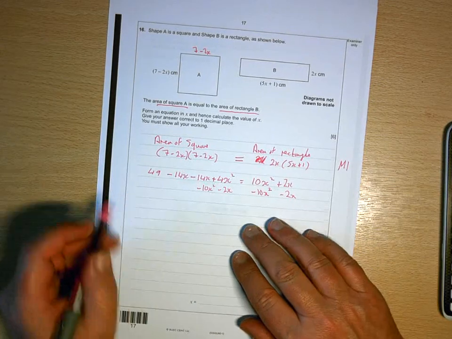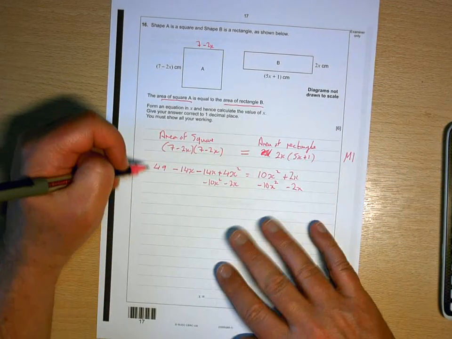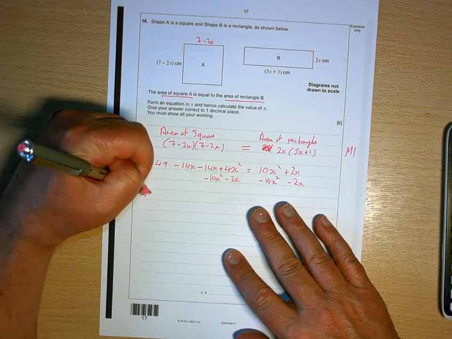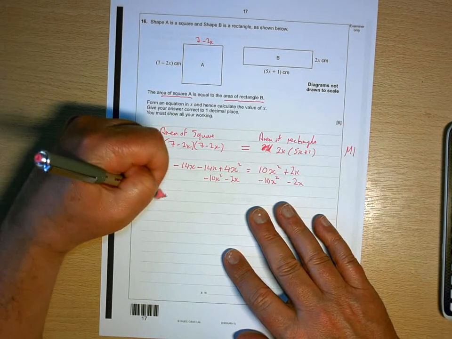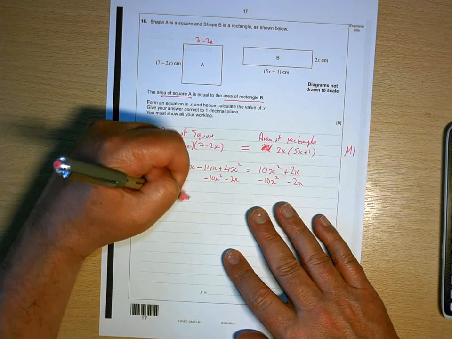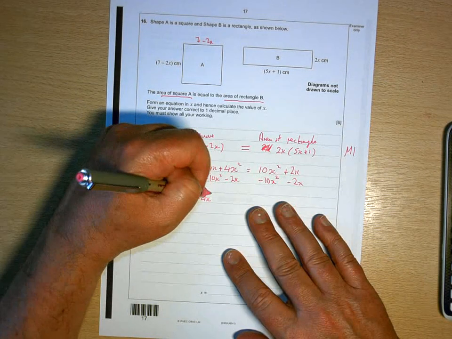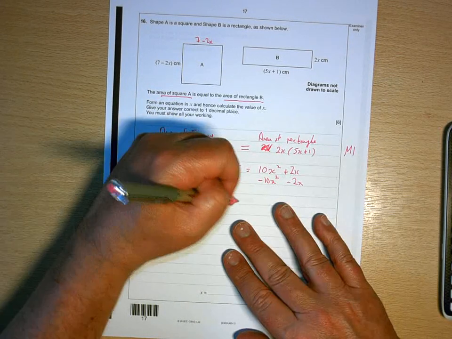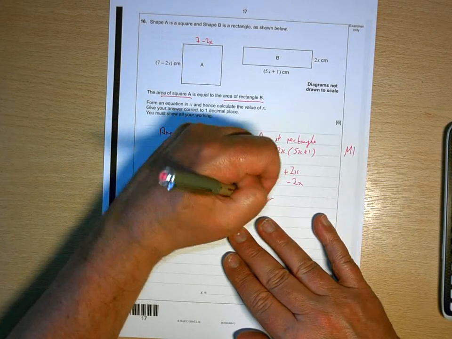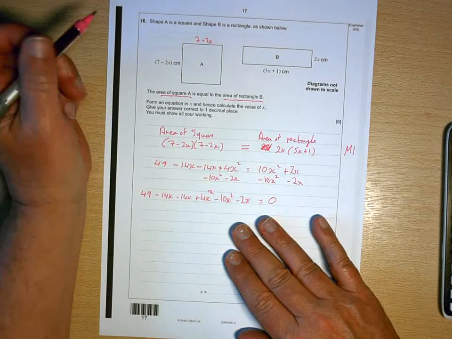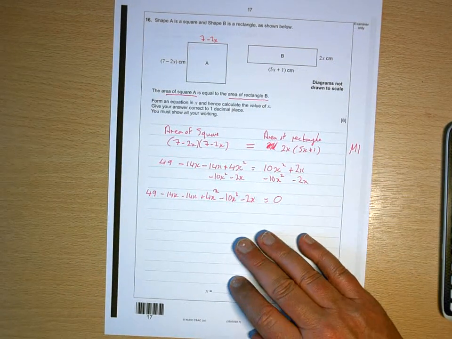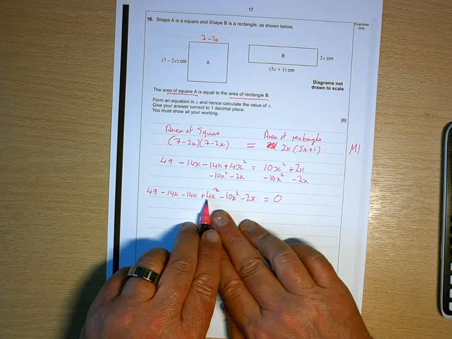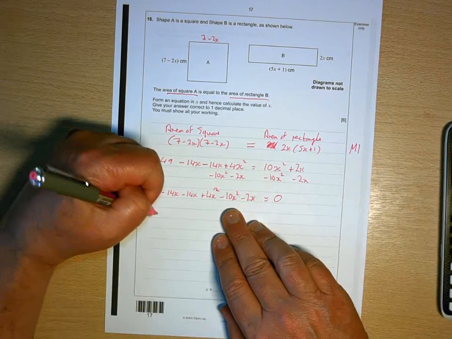Okay, so what does that make? It means I've got a 49, I got a minus 14x plus 4x squared minus 10x squared minus 2x equals 0. That's gone and that's gone. Get your x squared term first of all. So I got plus 4, take away 10, minus 6x squared.